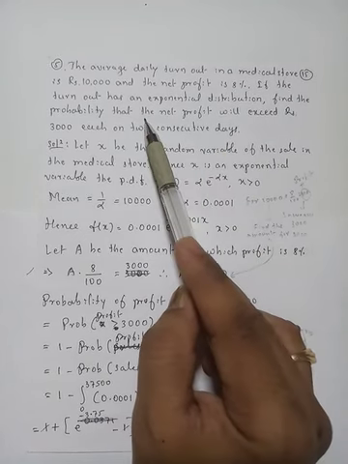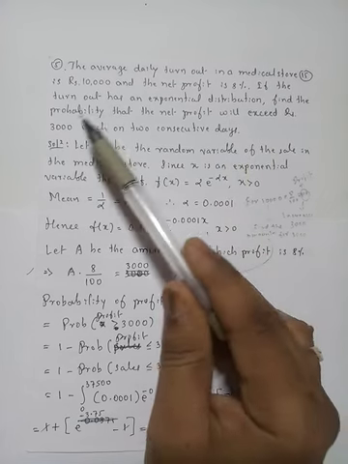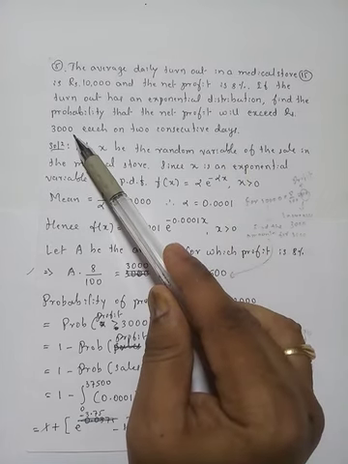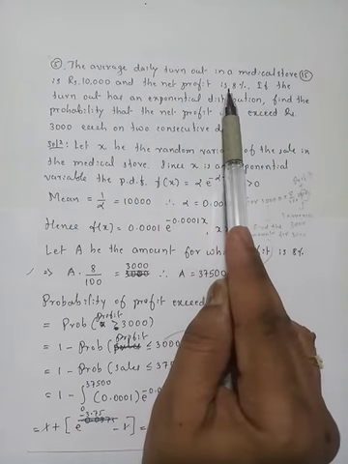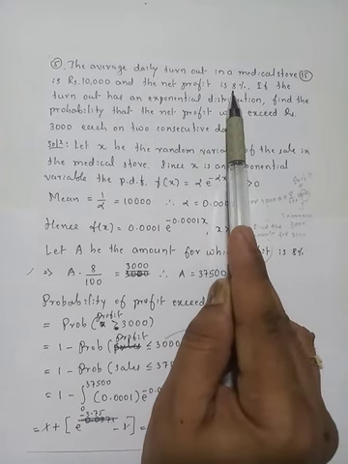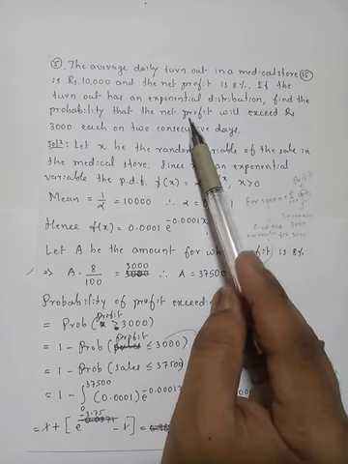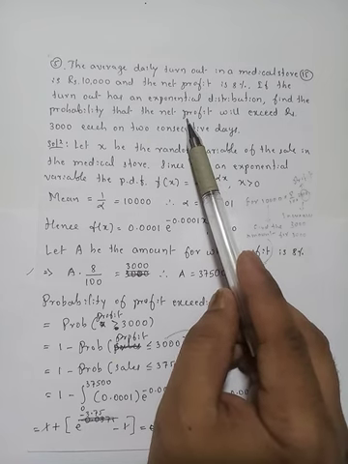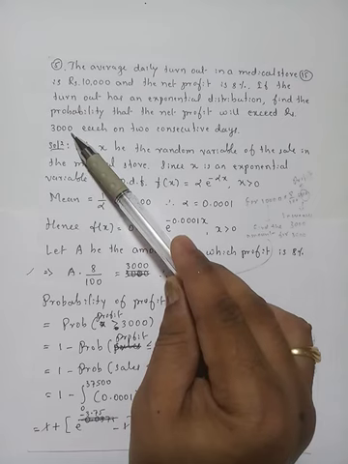Now try to understand the question. Find the probability that the net profit will exceed rupees 3000. Here the net profit is 8%, and 8% of 10,000 means he gets 800. What are the chances of exceeding 3000 net profit?